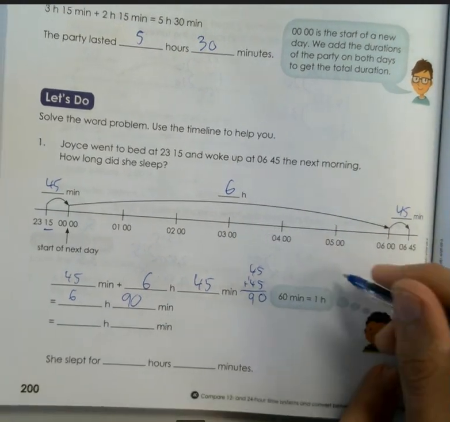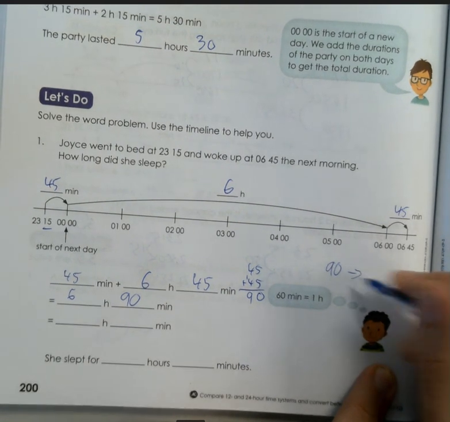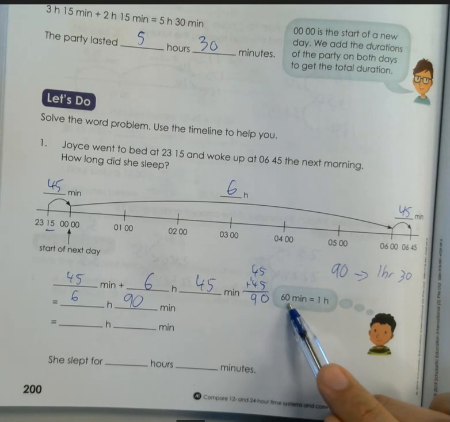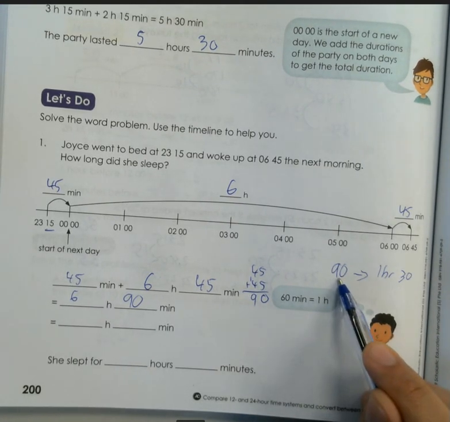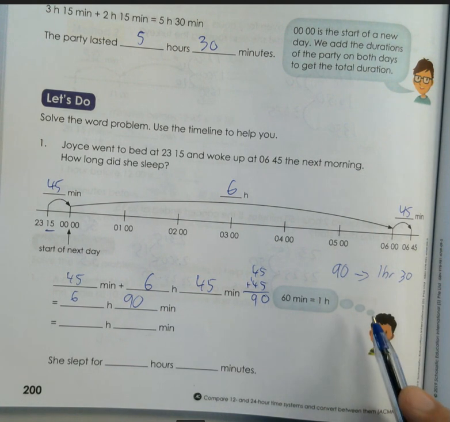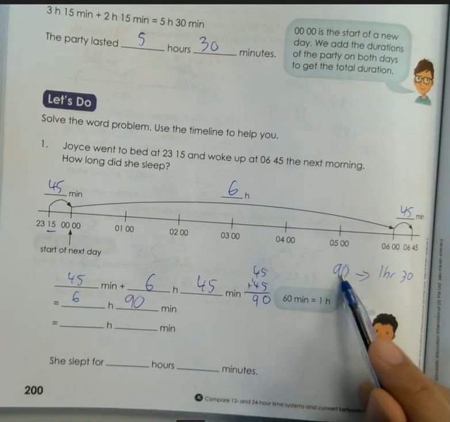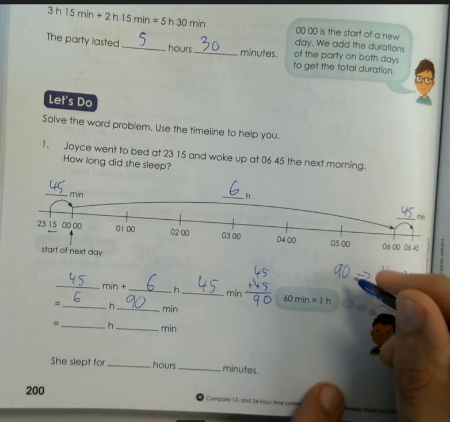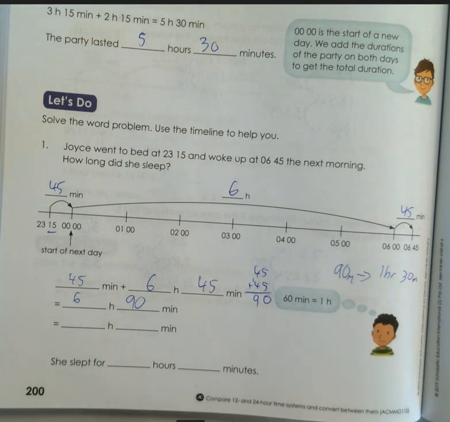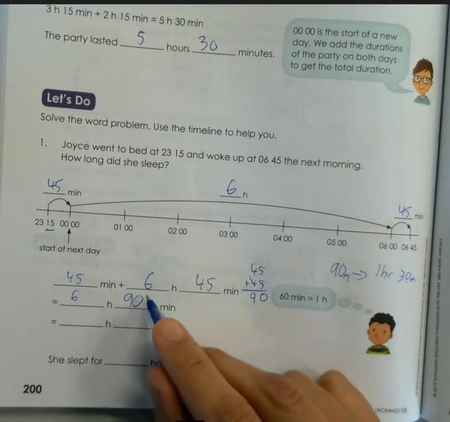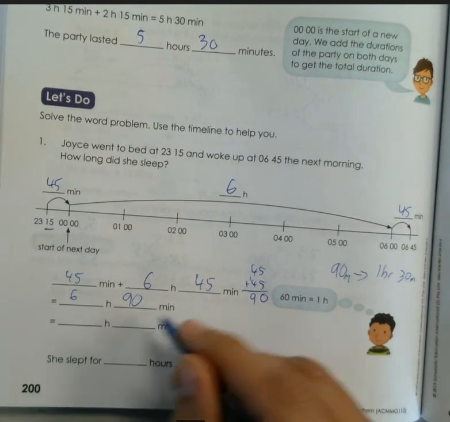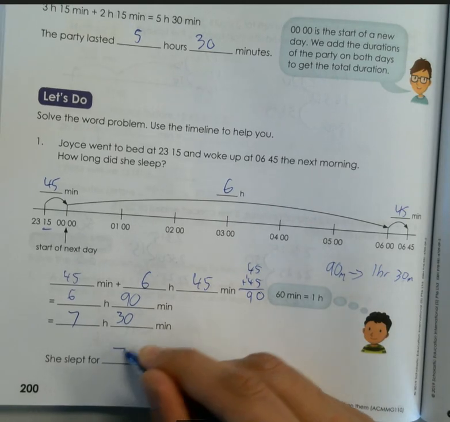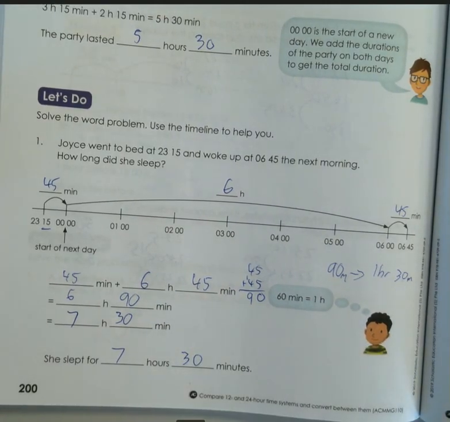And then you just need to change what was 90 minutes into 1 hour and 30 minutes. And you know how to do that by taking away 60 minutes worth. If I take away 60 from this, that means my hours go up by 1 and my minutes will have gone down by 60. 1 hour and 30 equals 90 minutes. Might as well put an M there. So I have to add that hour and 30 to my 6 hours. An hour and 6 hours will give 7 hours, 30 minutes. Slept for 7 hours and 30 minutes.